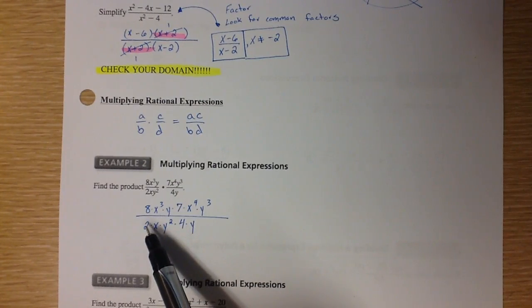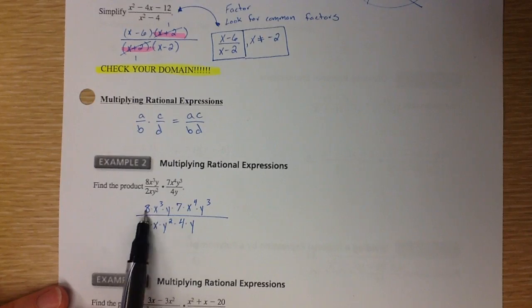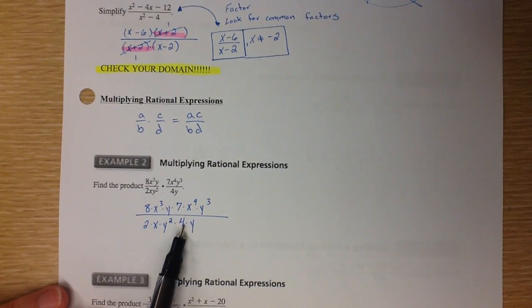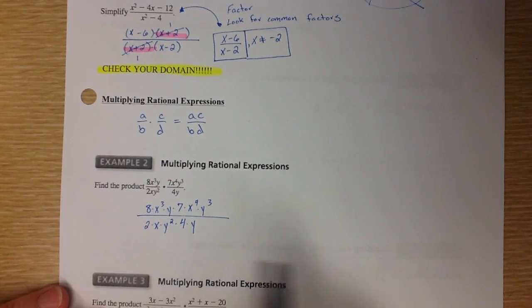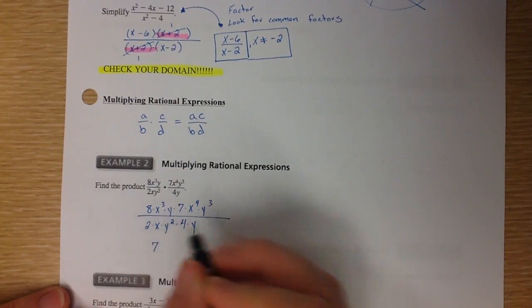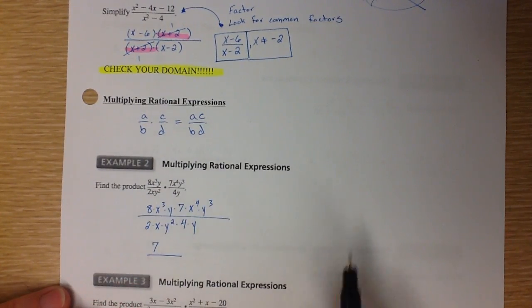Well, let's see, let's look at the number parts. I have 8 times 7 and 2 times 4. 2 times 4 is 8. So 8 divided by 8 is 1. So then all I'm left with is a 7. So I have my 7 in the numerator. Let's distinguish numerator and denominator.